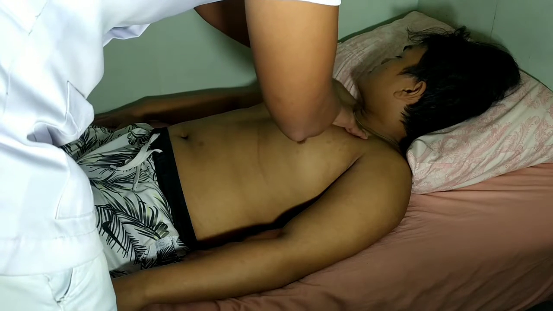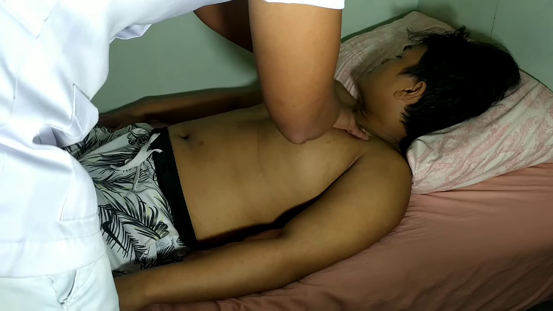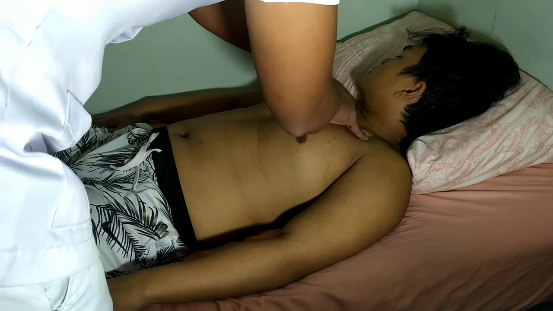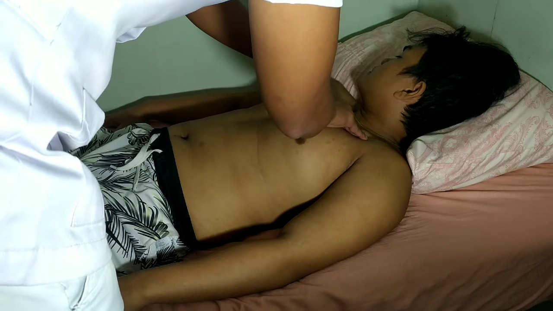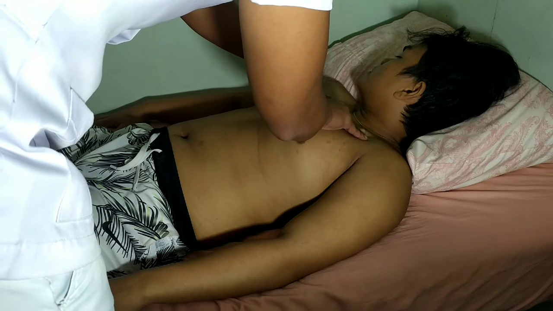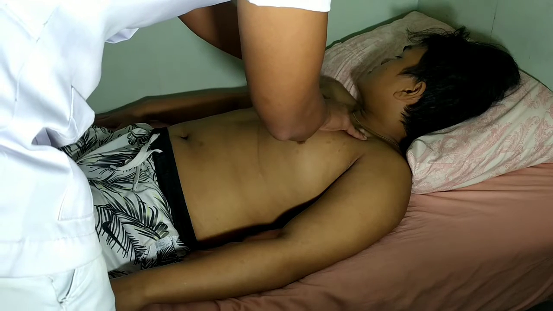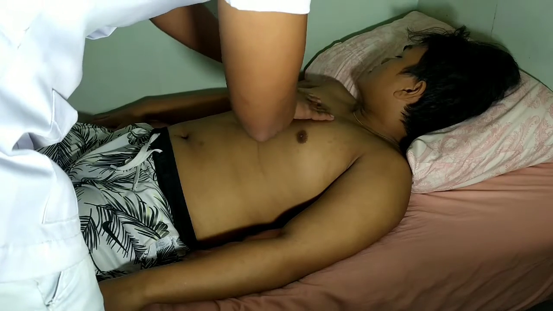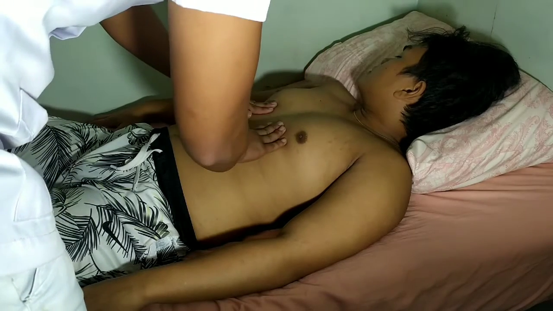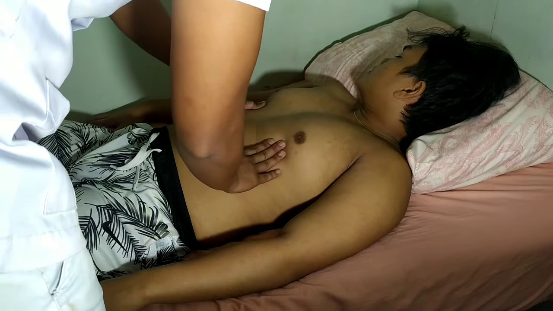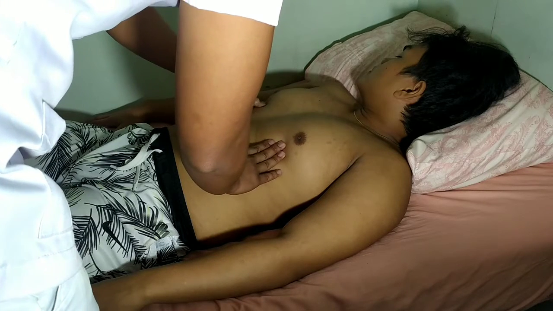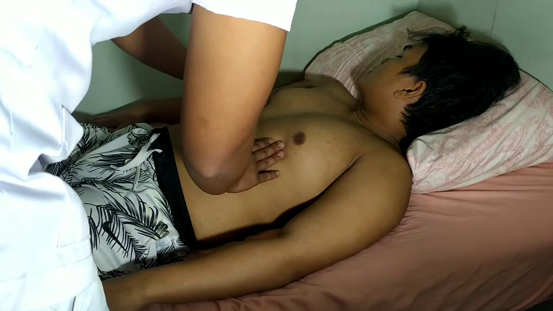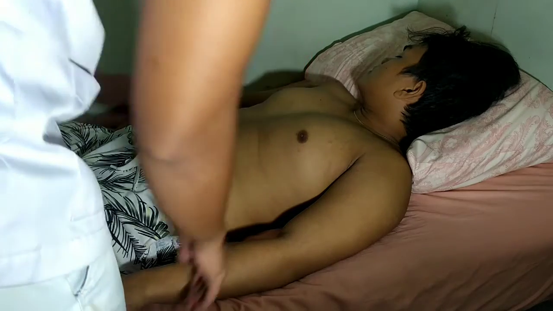Then start moving both hands systematically downward at the midline, then outward at the lower part of the breast. Then repeat the process, checking for crepitus and fremitus.